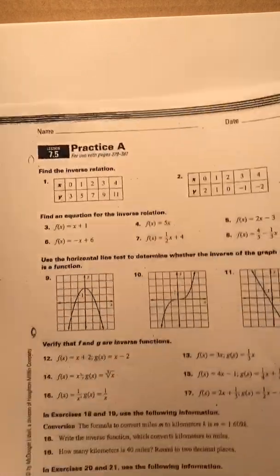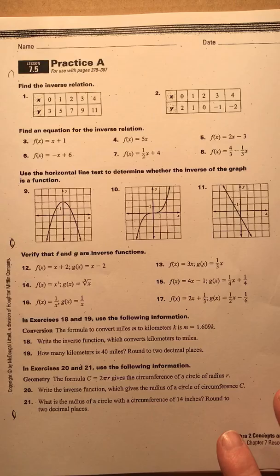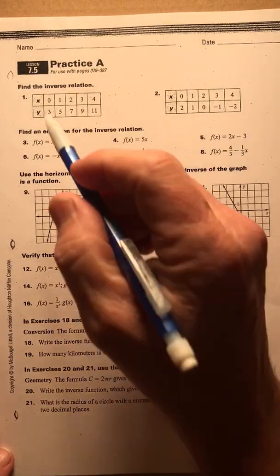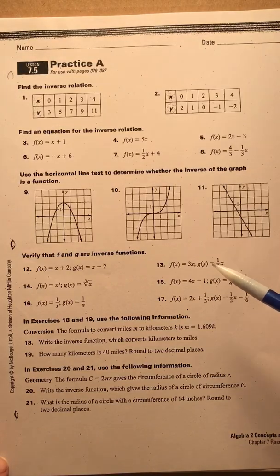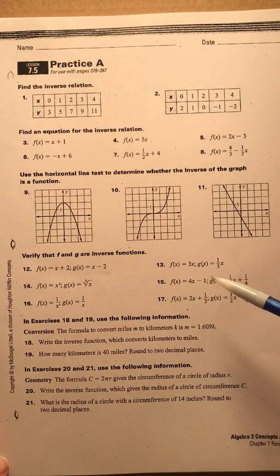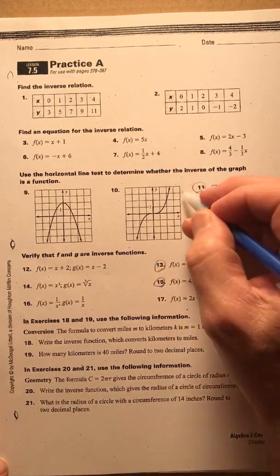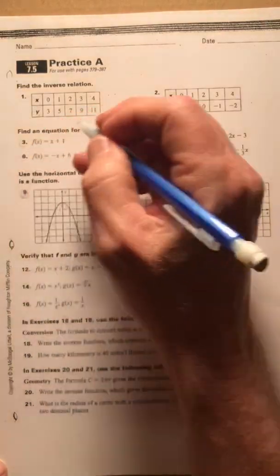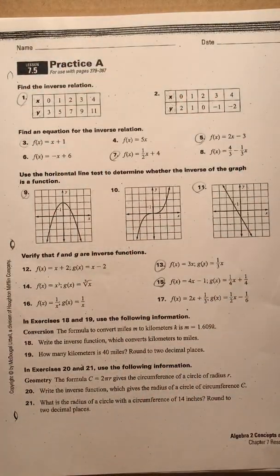Okay, so for homework, what I want you to do is this worksheet. All right, it's your practice A worksheet. Let's do the odds, all the way down to number 15. Okay, so just the odd ones down to 15. And that's it.